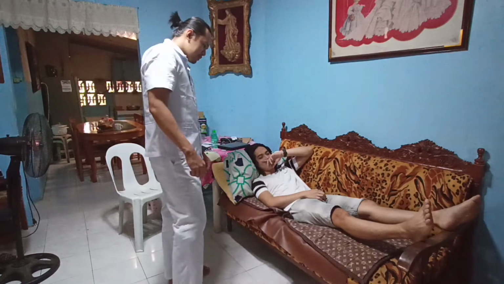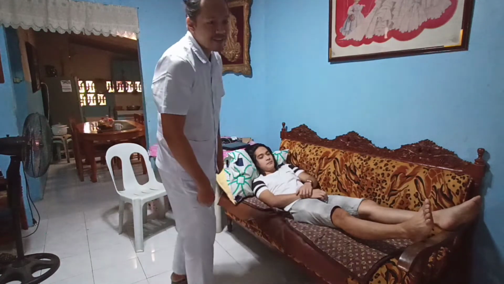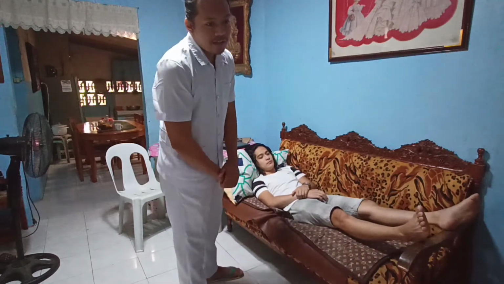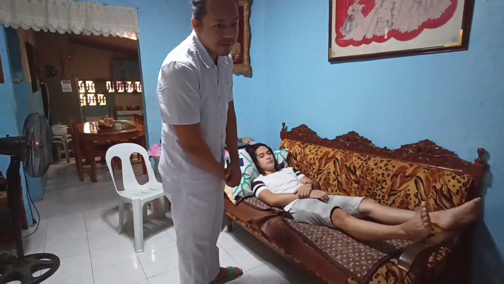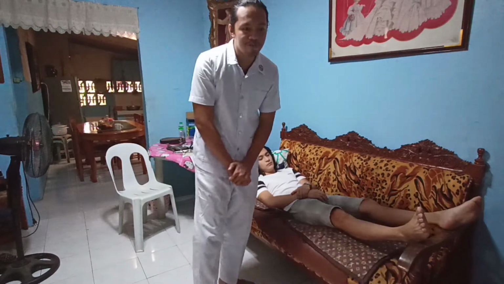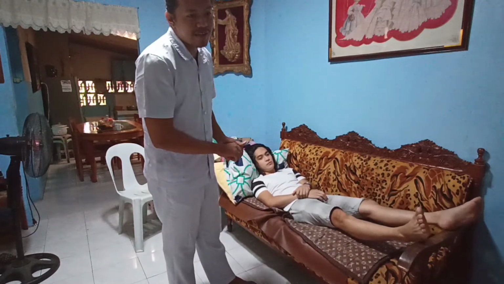Then, after we check the patient, the next is to assess the patient's level of response to commands, views regarding health, and willingness to participate in activity.